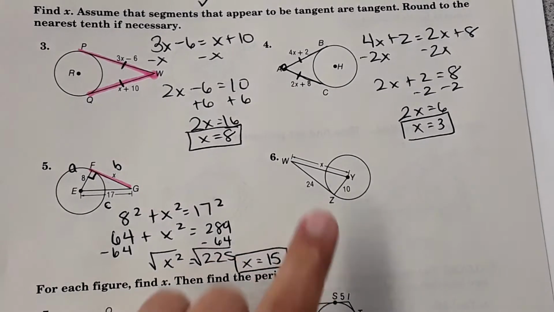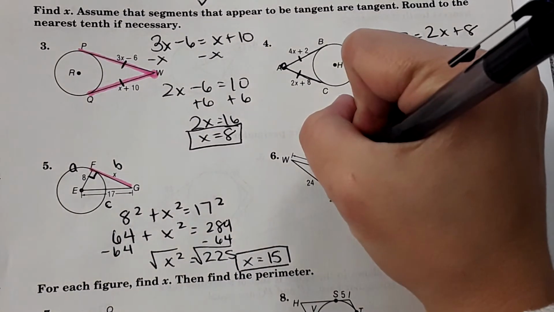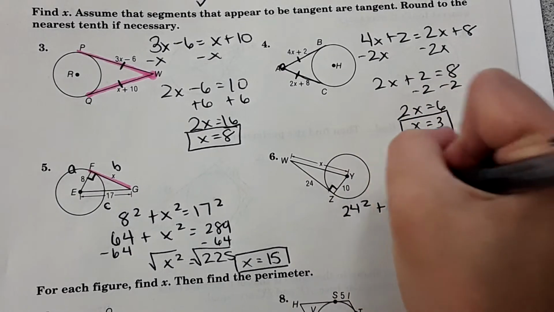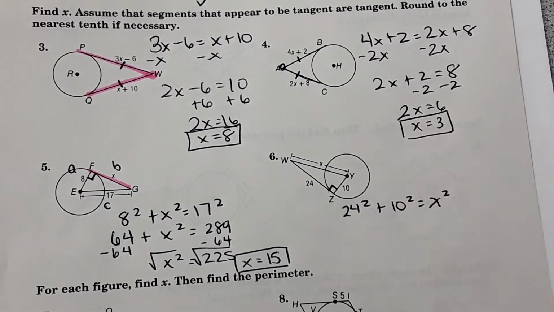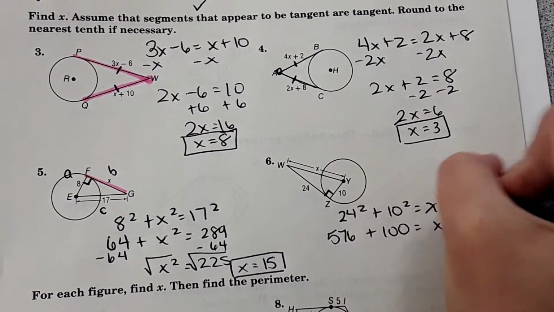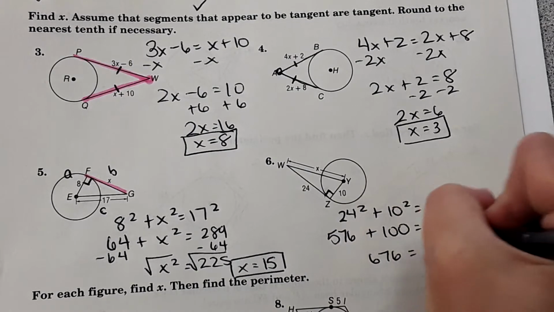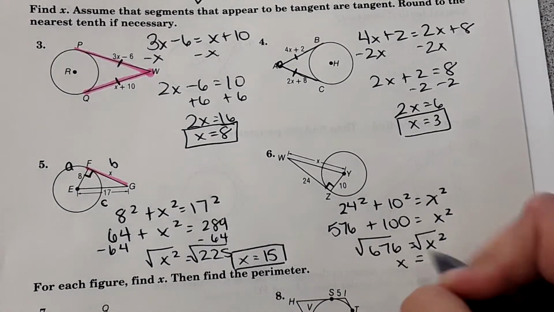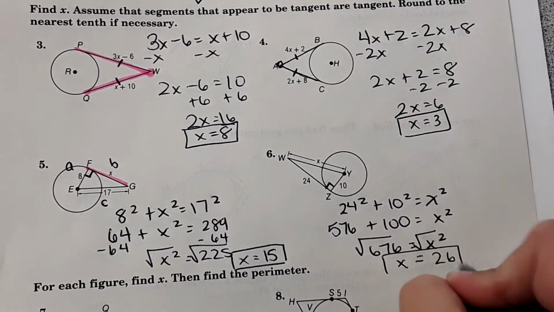But number 6, same idea. This should be perpendicular. So we're going to do 24 squared plus 10 squared to find x squared. 24 squared, 576, plus 100 equals x squared. Take the square root of both sides, and x equals 26.